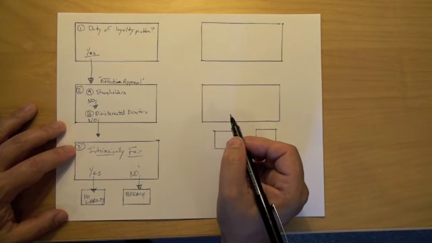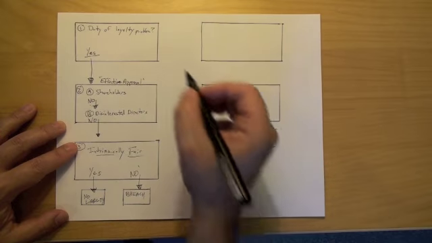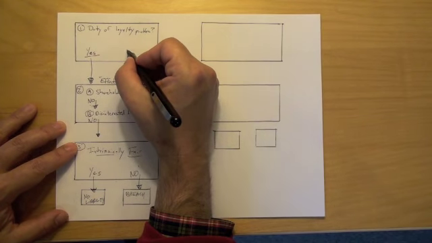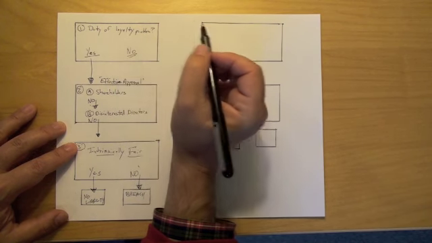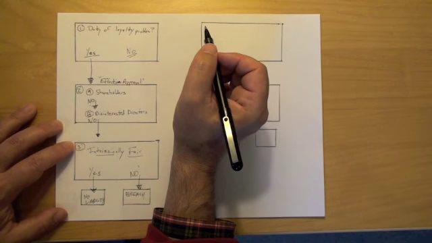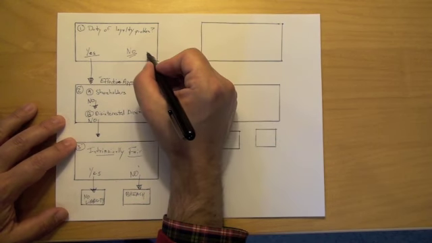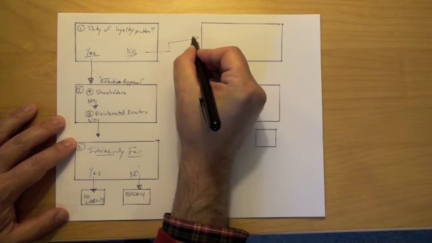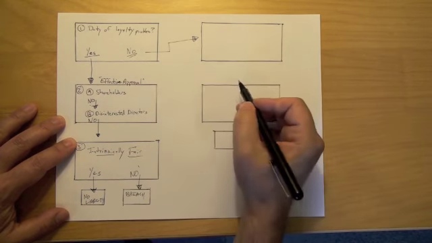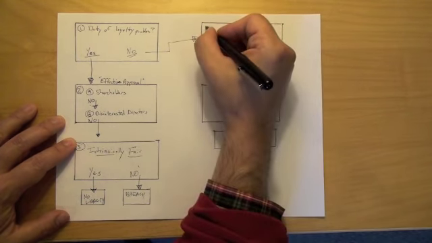Okay? But let's consider another line of thought. Let's say the answer to our first question here in box 1 is actually no. So we don't have a duty of loyalty problem. Where does that then take us? Well, now we leave that chain of analysis, the duty of loyalty chain, and we switch over to this other side of our picture. We'll call that box 4.